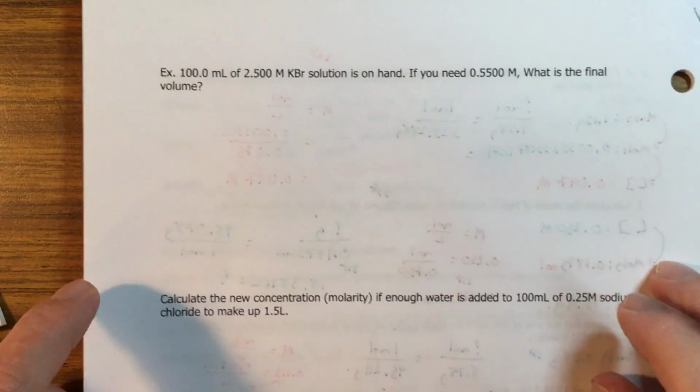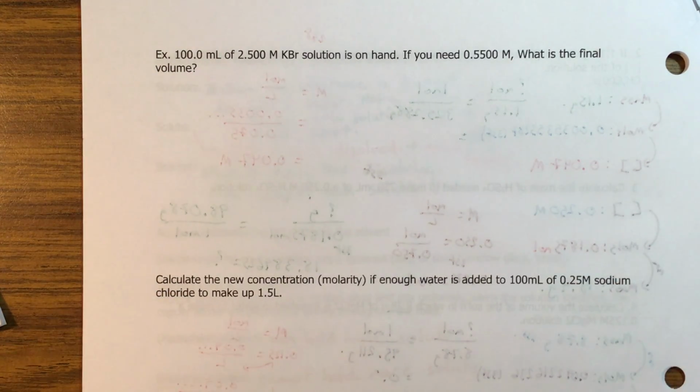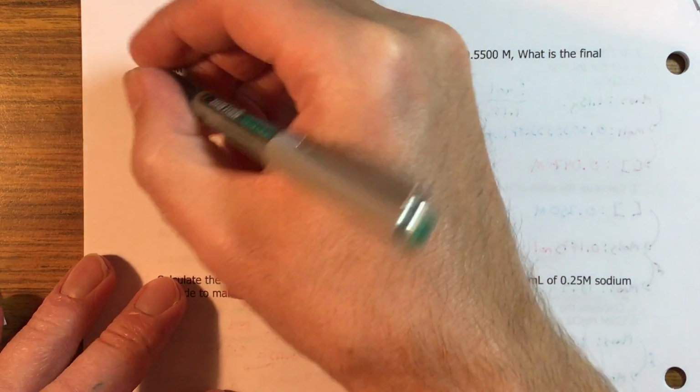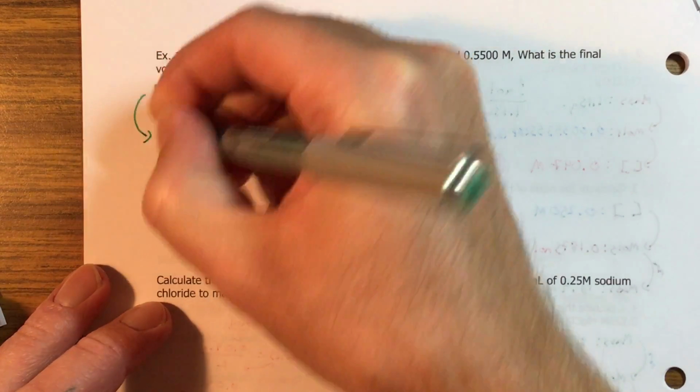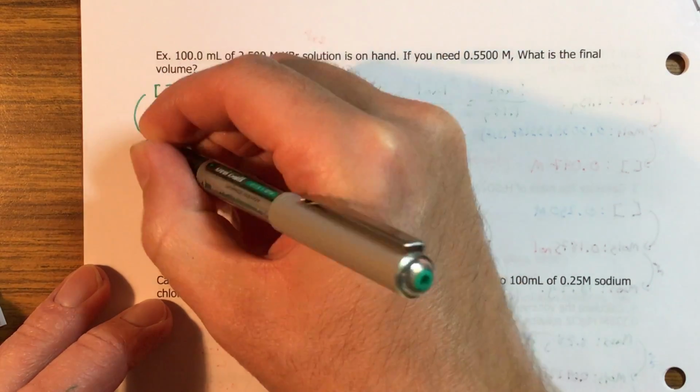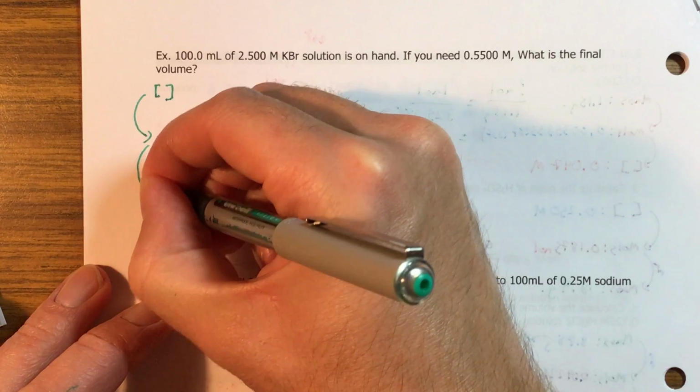Okay, so the second one is very similar. 100.0 milliliters of 0.2500 molar KBr solution is on hand. If we need 0.55 molar, what is the final volume? So we're going to add water until we get to a final volume. So we have our concentration, we're going to go to moles, and then we're going to take that moles and go to a concentration and volume.